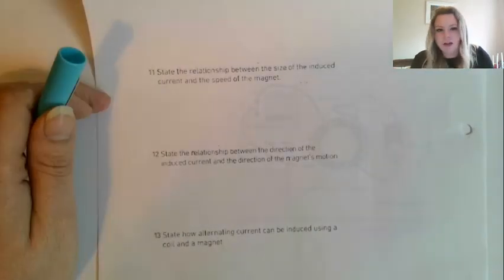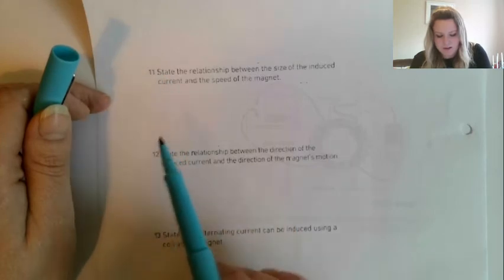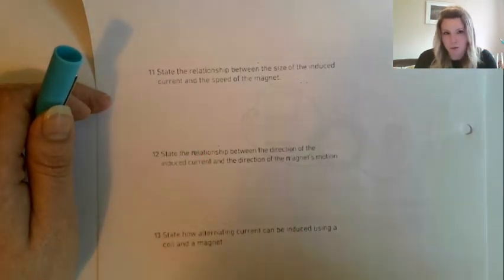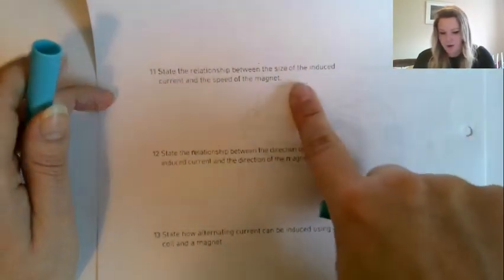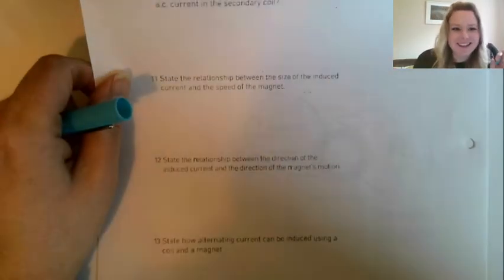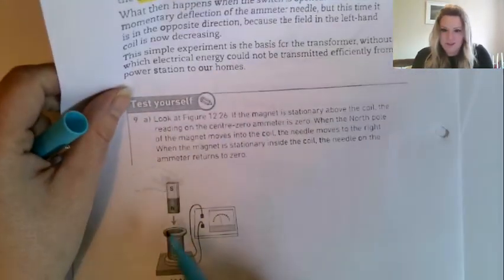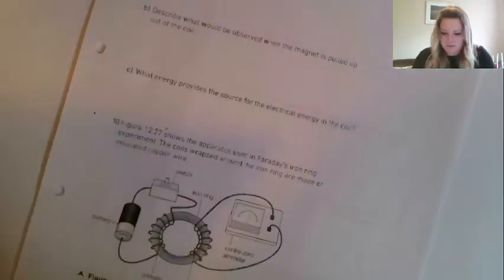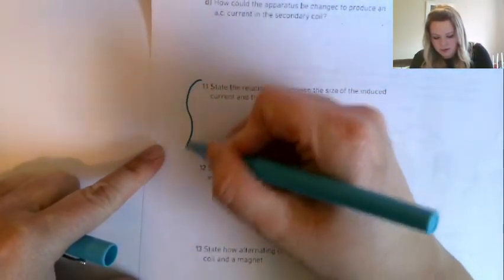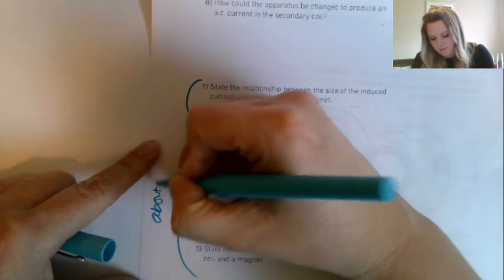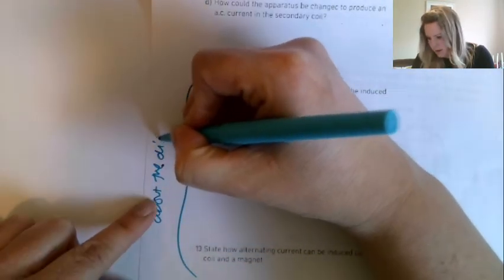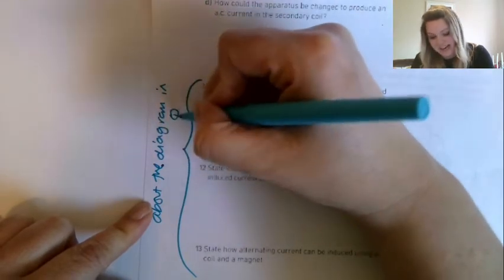Let me see. Actually, no. This here, I would answer as if the magnet is moving into the coil. So, sorry, I'm going to ignore what I've just said. Question 11 is talking about this first little one again, I think. Okay, so answer it for this. It's not about this anymore. Yeah, 11, 12 and 13, these are all about the diagram in question 9.